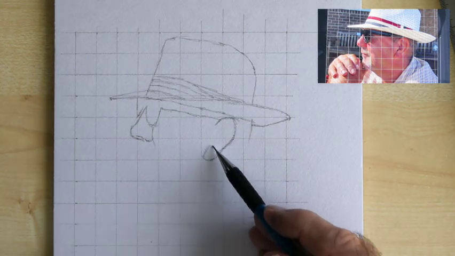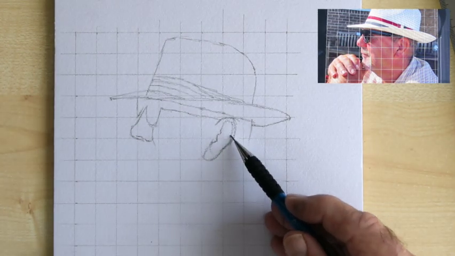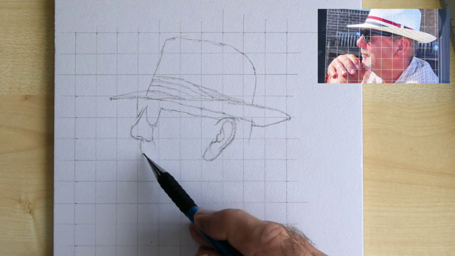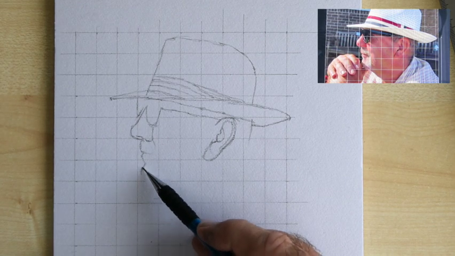There is a trick to this, and what you do is you flick your eyes from the screen to the grid. It takes a little bit of practice, but it is quite instinctive.